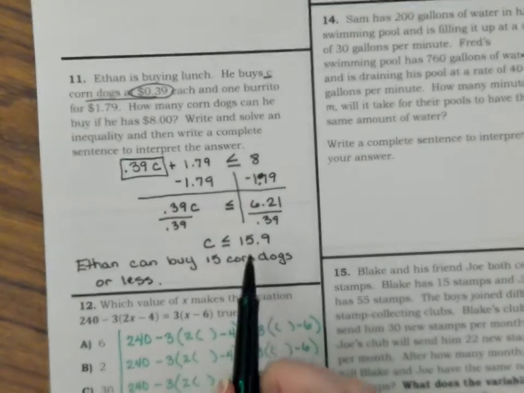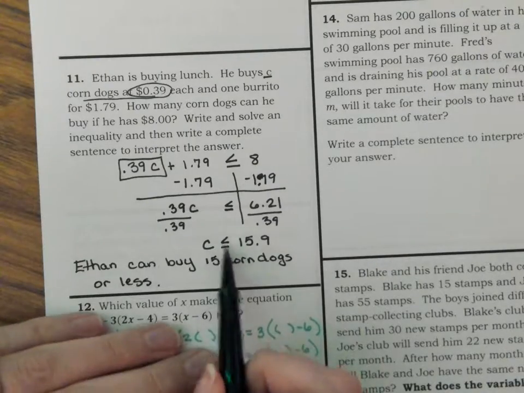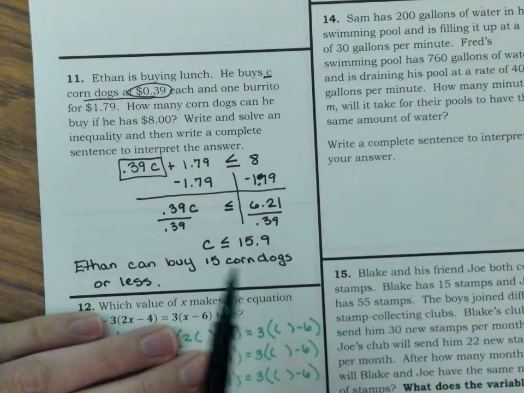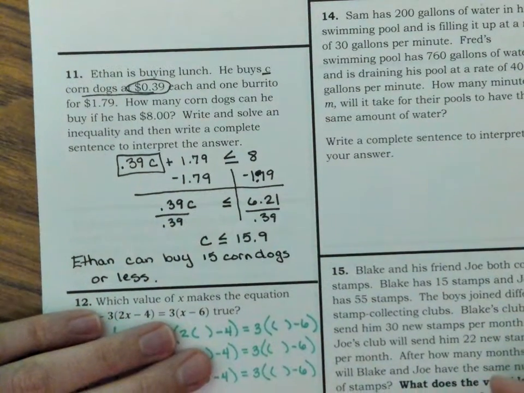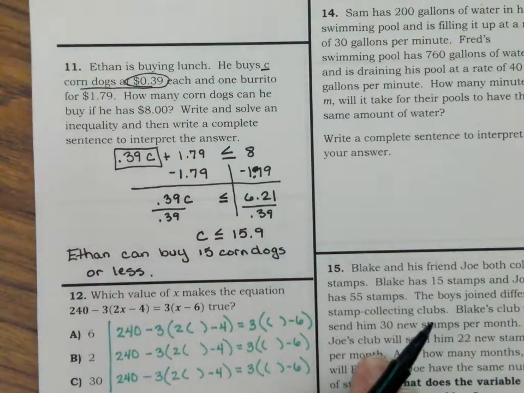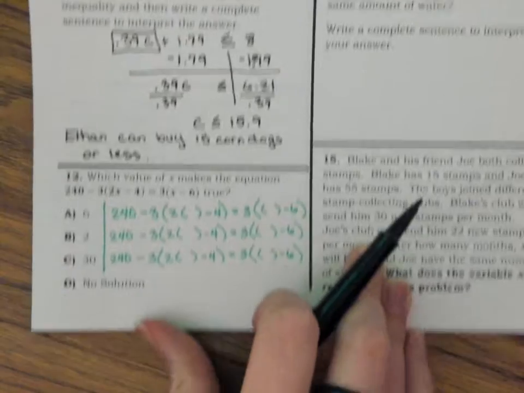Okay, so we don't want to use our rounding rules. We want to look at the inequality to decide if we should round up or round down. So since it's less than, we would not have enough money for 16, similar to the one on the front.